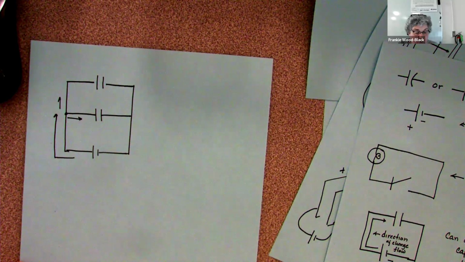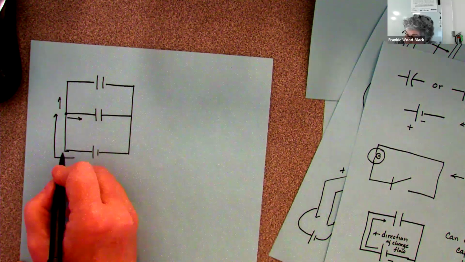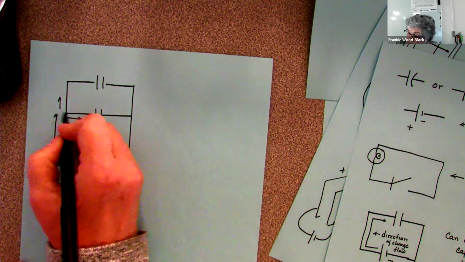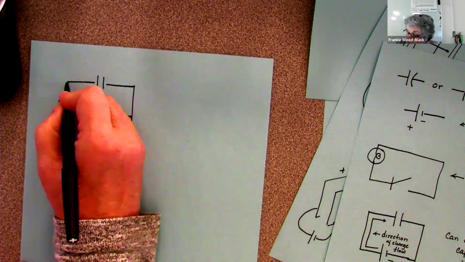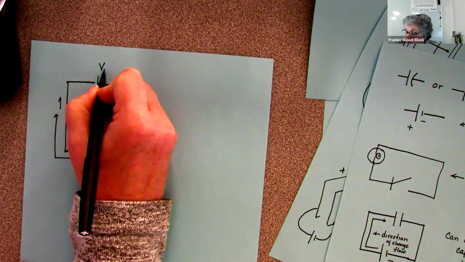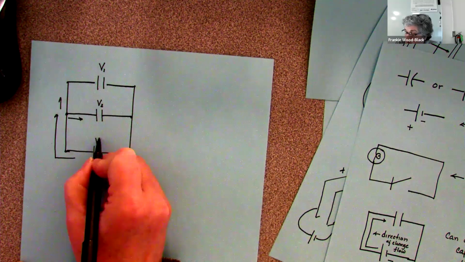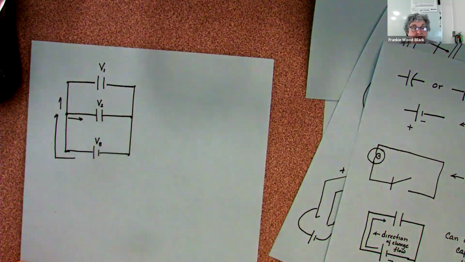When I do this and I take my multimeter and test my potential, I test it here and here and here. The potential here, we're going to call 1. The potential here, we're going to call 2. And the potential here from my battery, call that the potential across the battery.